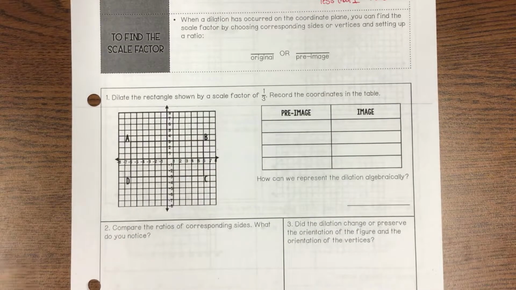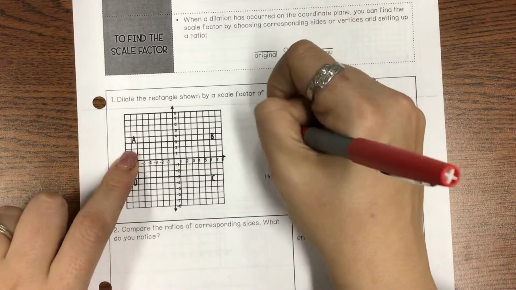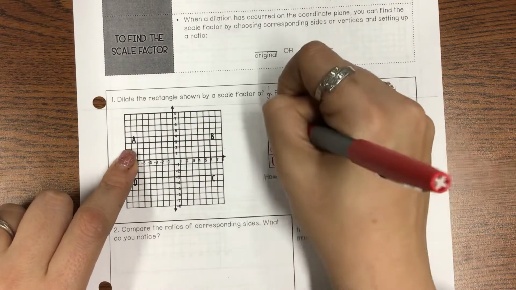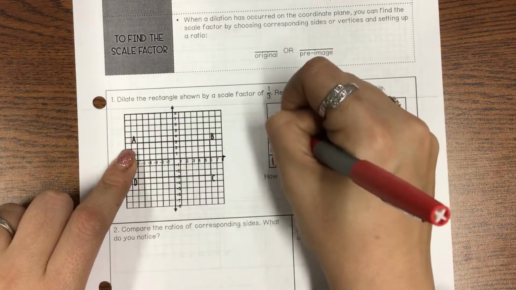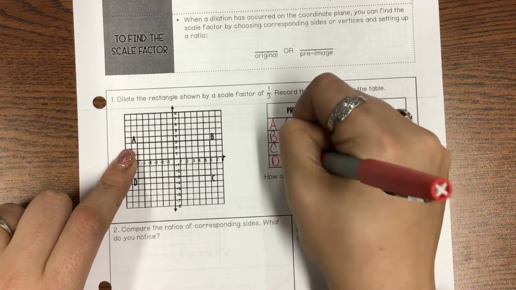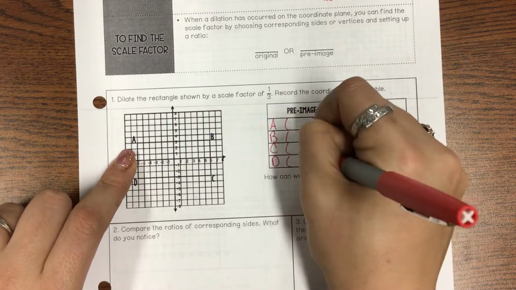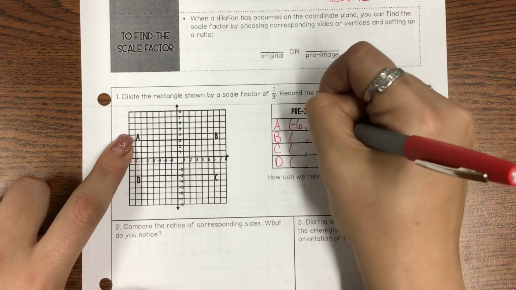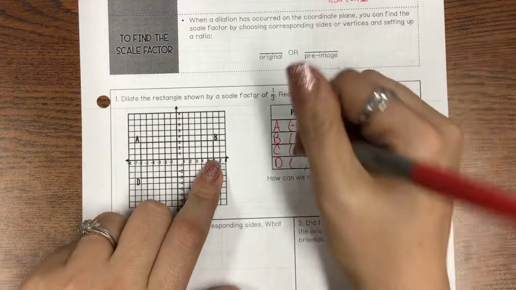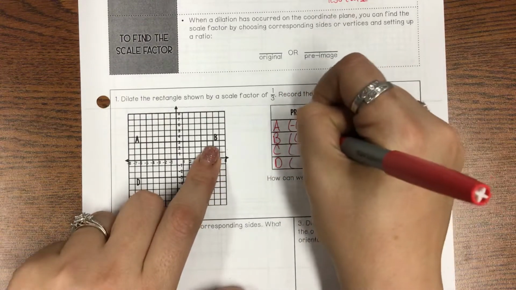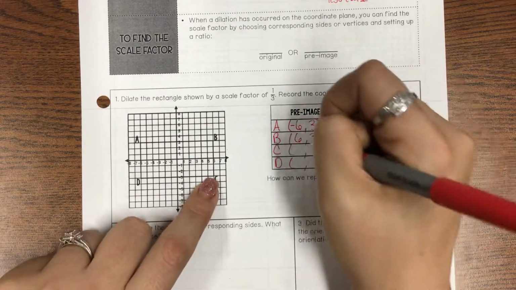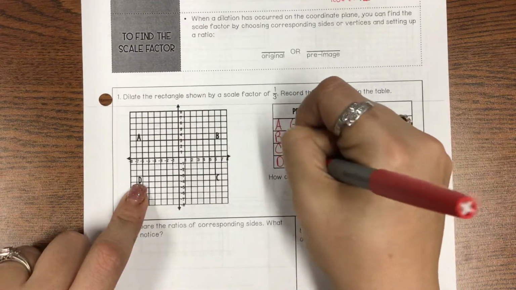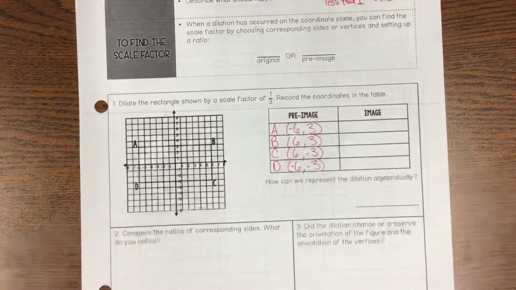So it starts out and it straight up gives me a shape. So I need to start out labeling my A, my B, my C, and my D. So we're going to give those coordinates. A starts out at -6, 3. B starts out at 6, 3. C starts out at 6, -3. D starts out at -6, -3.